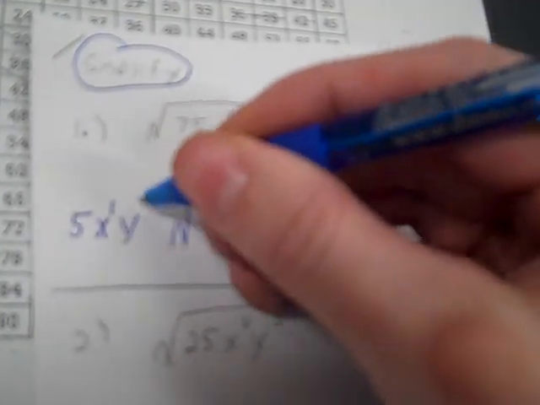Now, 6. 1, 2, 3. I wrote 1 too many. So was there any y's left? No, there was not. There was no y's inside, so I don't put y here. Now, how many y's do we have? How many circles do you have? You have 3. So I put y to the third. That's the answer.